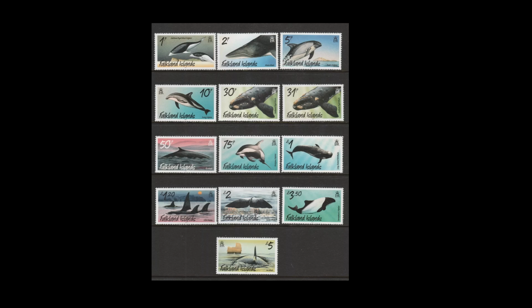With the flora and fauna, there's also a really nice set of whales issued in 2012. One of many sets issued regarding whales, but this one runs from a penny up to £5. And once again, catalogue's £30-40, so it's not too difficult to get hold of.